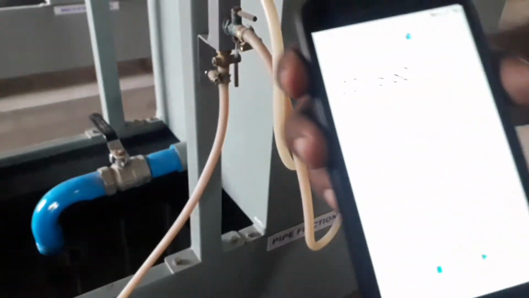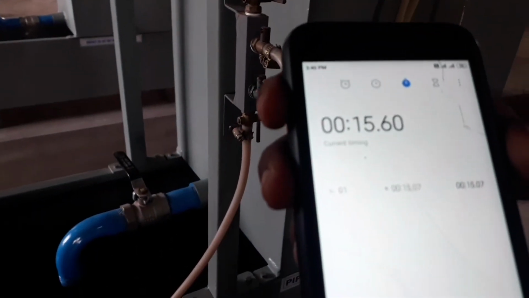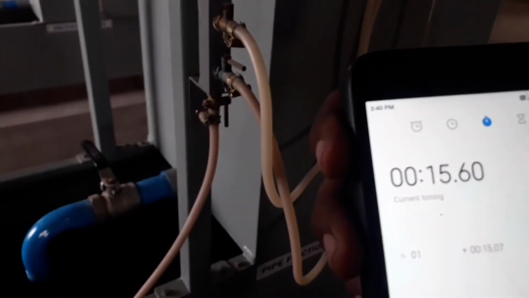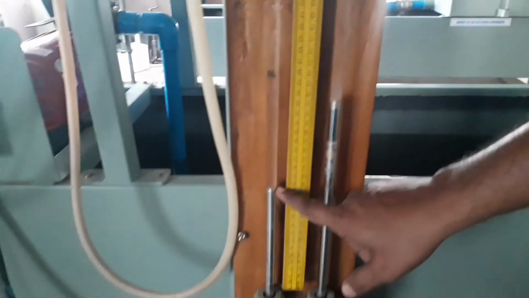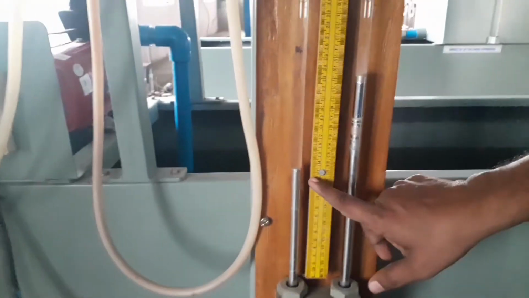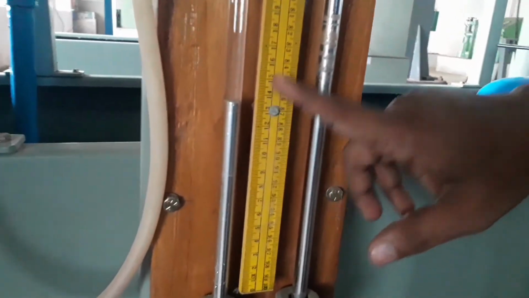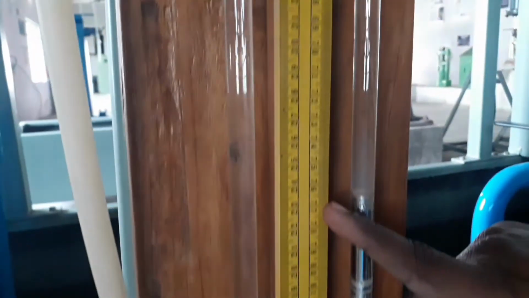Stop. Here the time is 15.60 for the 25 mm diameter pipe friction. So note it down. What is the manometer reading? See the manometer reading: the left limb is 13.5, the right limb is 77.